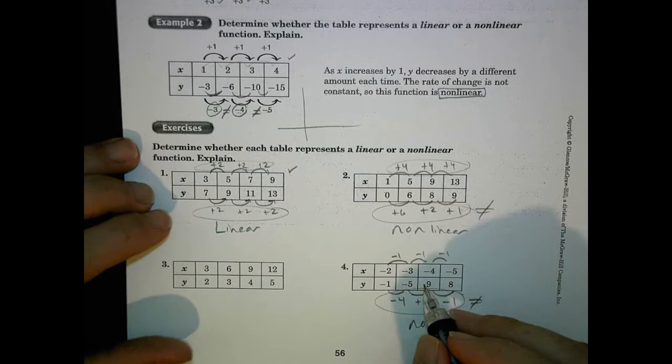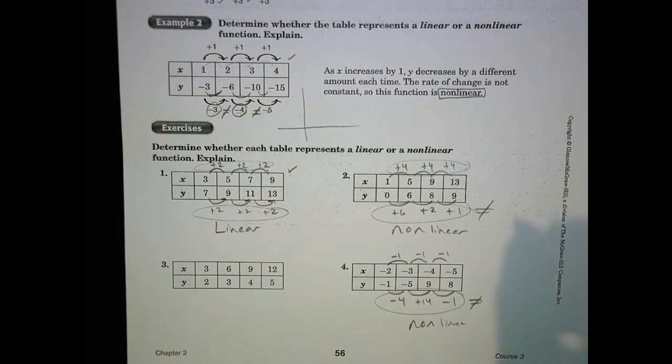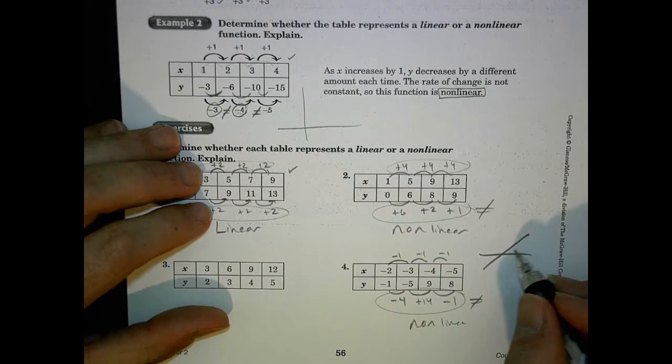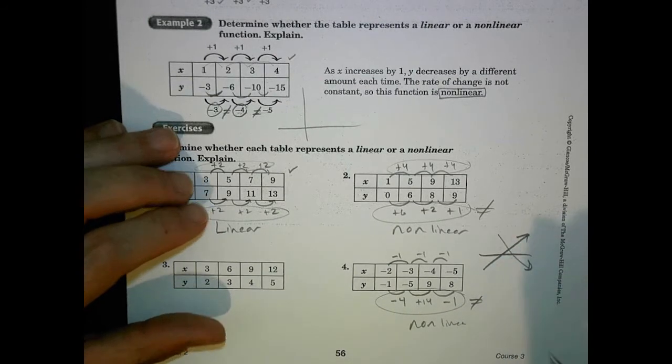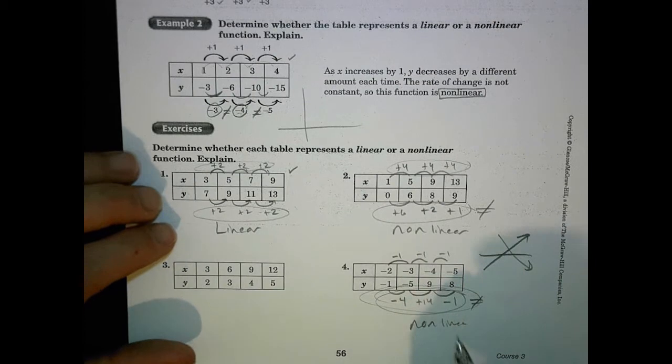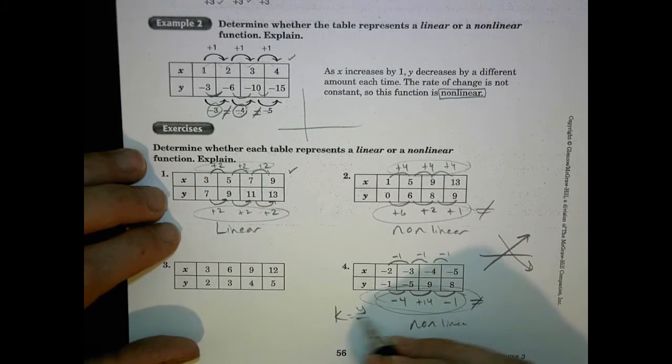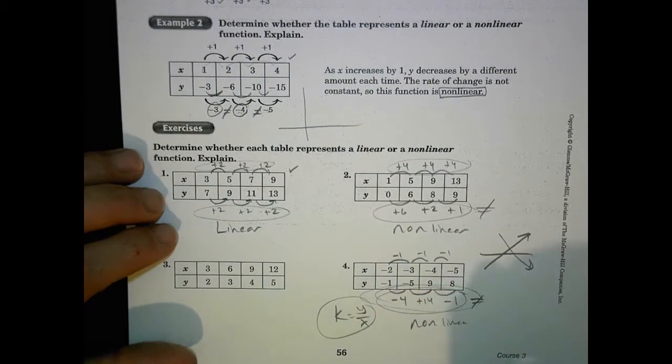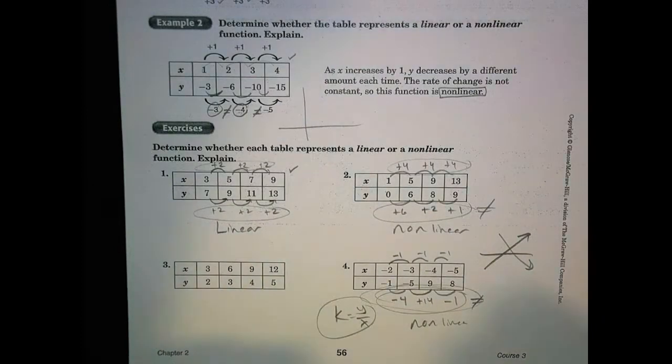It's okay to have decreases. Nothing wrong with that at all. You can go down, right? Your graph can go up and your graph can also go down. Nothing wrong with that, but it needs to be constant in order to have a constant rate of change, a constant k value, that constant slope, so that it actually is a line. Otherwise, it doesn't quite work.